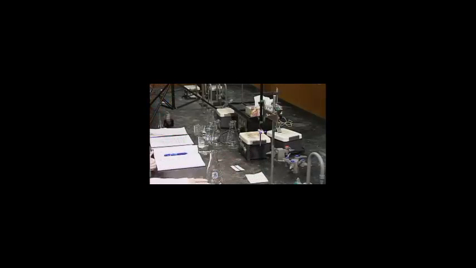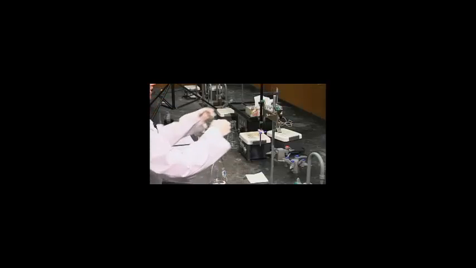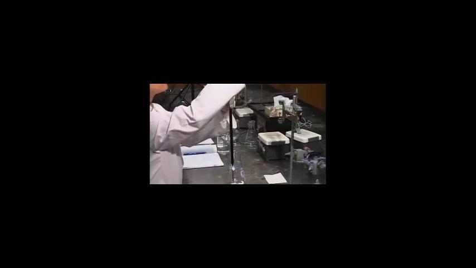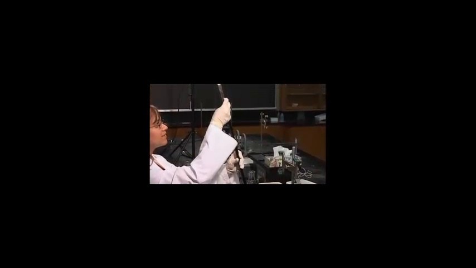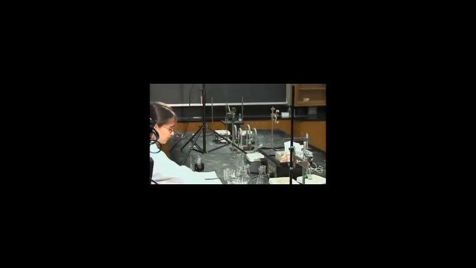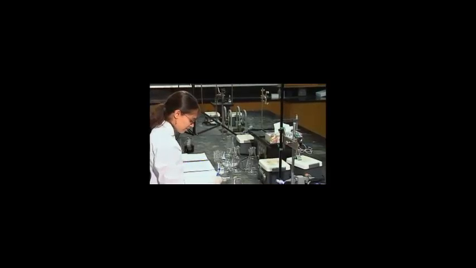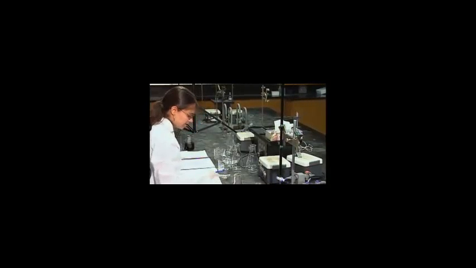So we're going to start with step 5, assuming that steps 1 to 4 have been done already. So we first have to check our initial reading of our KMnO4. So in my case, I have an initial reading of 3.2 mL.